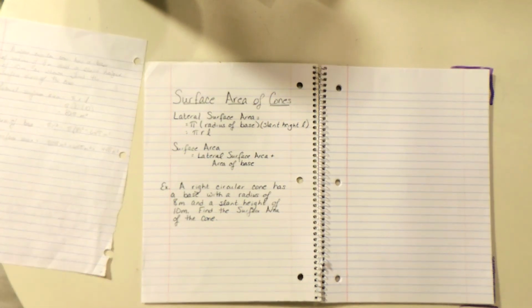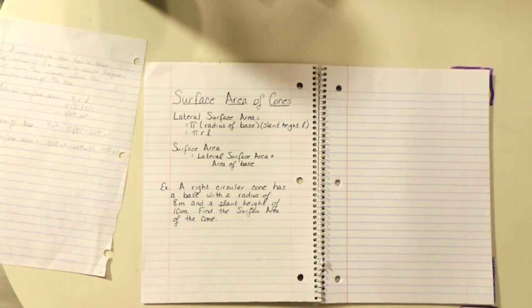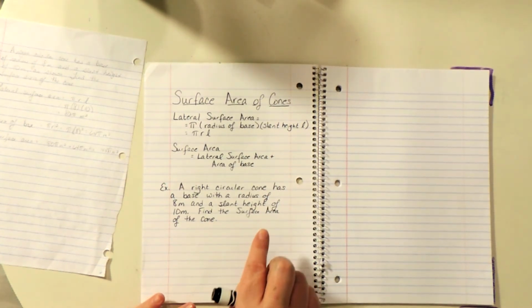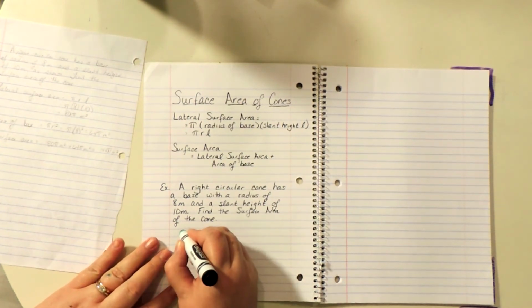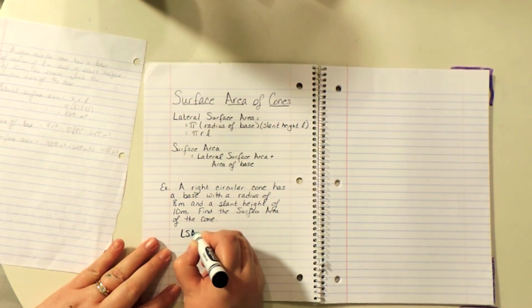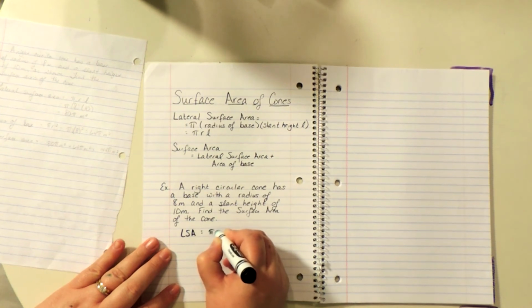Okay, so here's our first example. The right circular cone has a base of radius 8 meters and a slant height of 10 meters. Find the total surface area of the cone. Remember, if it just says surface area, that means the total surface area, not just the lateral surface area. Okay, so the lateral surface area of a cone equals pi RL.